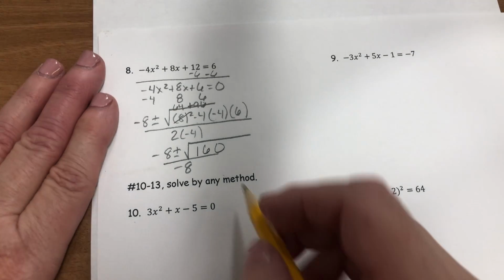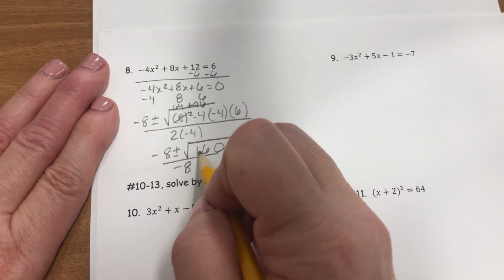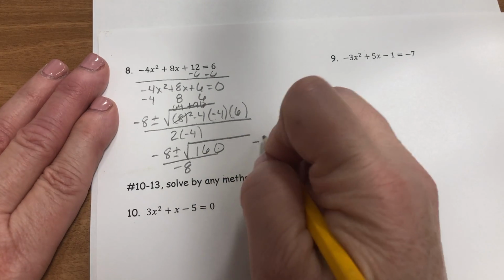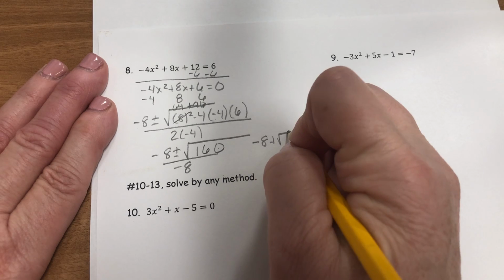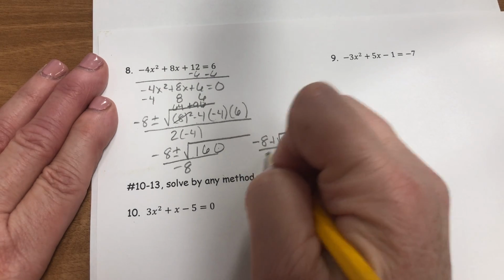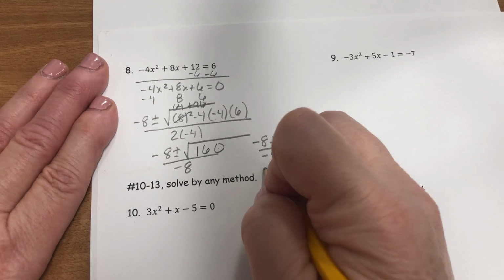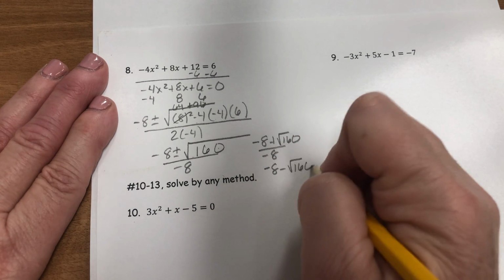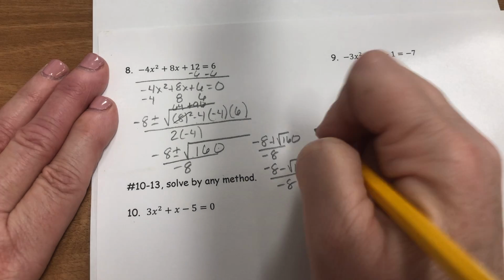And I don't think I have a calculator here. You would have to do the square root of 160. So that would be negative 8 plus the square root of 160 divided by negative 8, and negative 8 minus the square root of 160 all over negative 8.